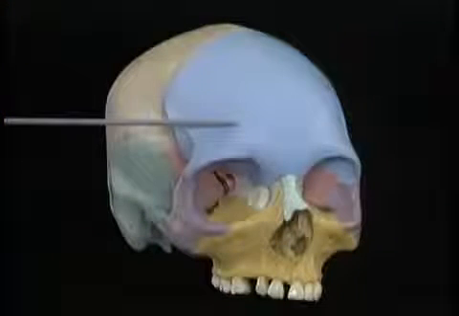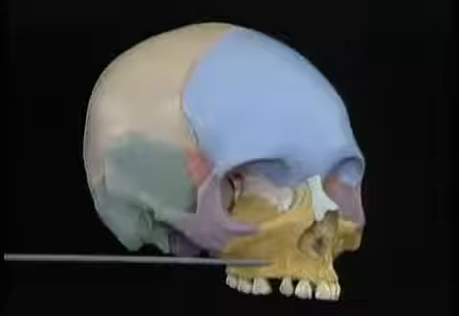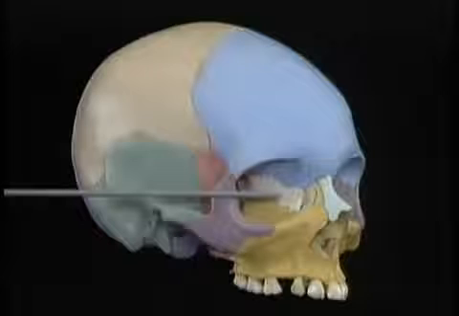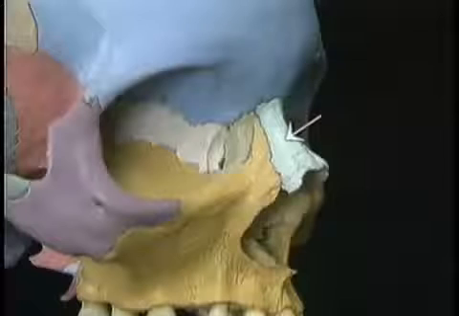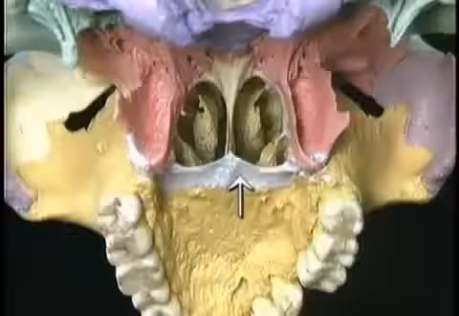Here's the frontal bone, the zygomatic bone, the maxilla, the sphenoid bone, and the ethmoid bone. Here's the nasal bone, the lacrimal bone, and the palatine bone.